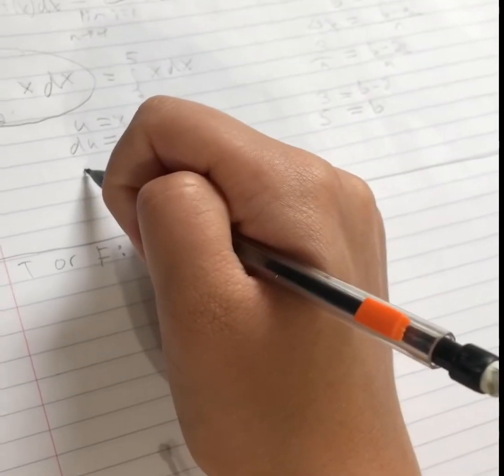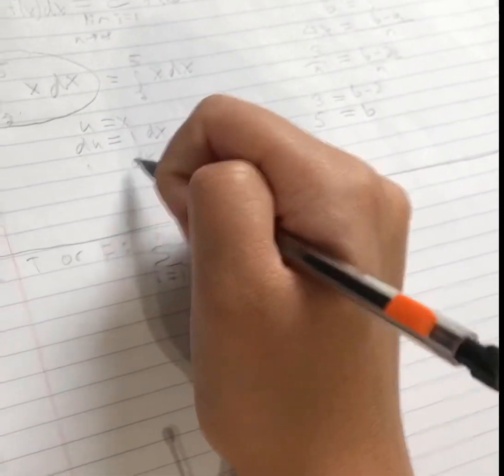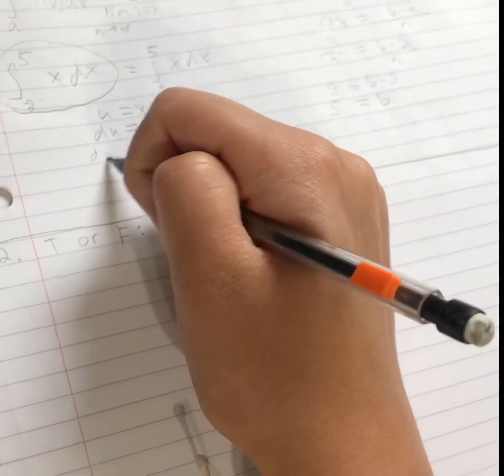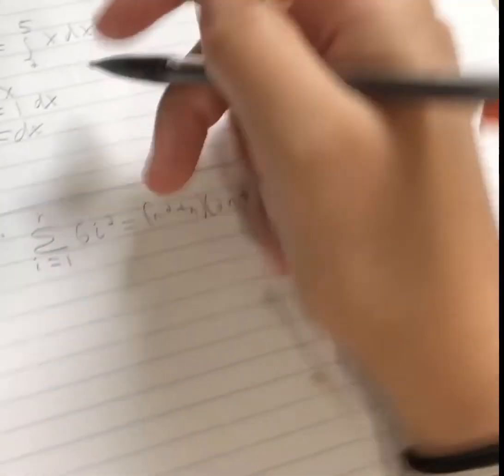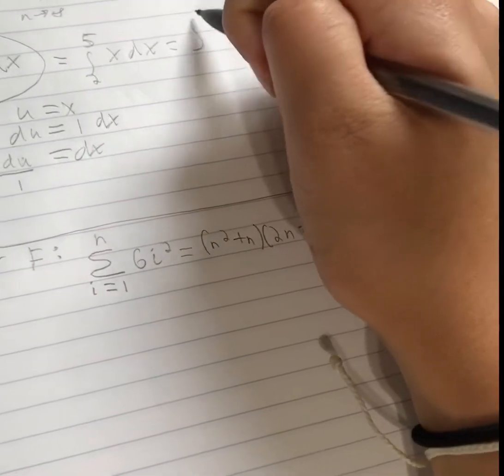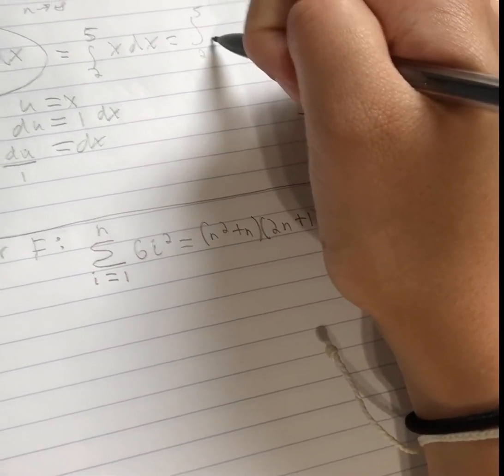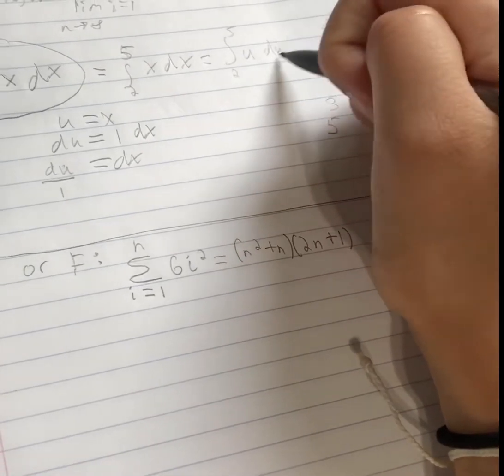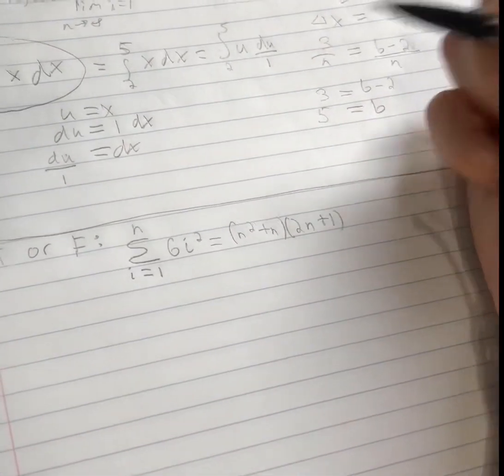So basically, dx would equal du over 1. So then we're gonna plug that in. So the integral from 2 to 5 of u du over 1, basically.